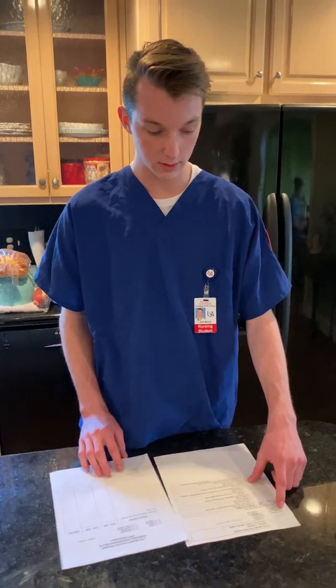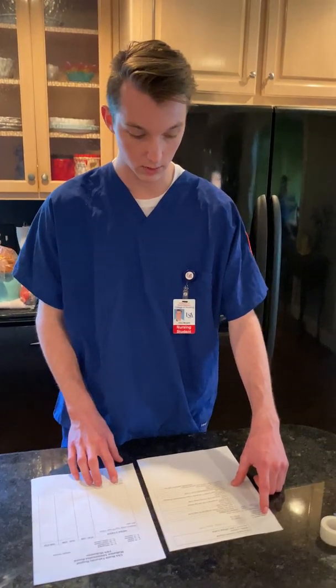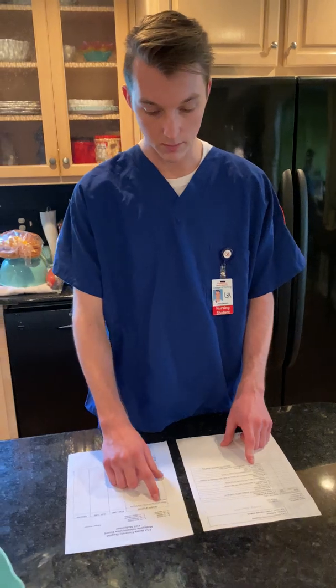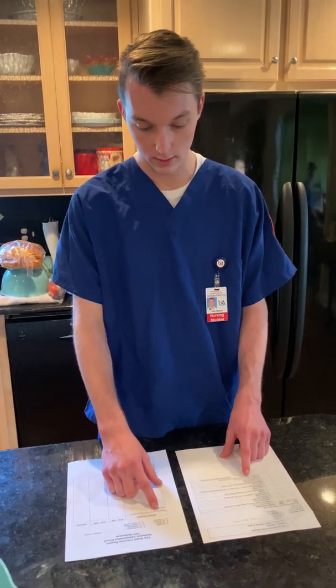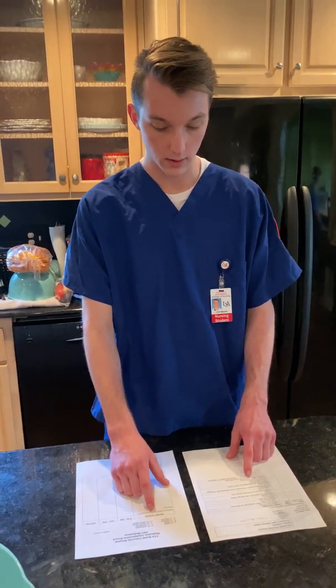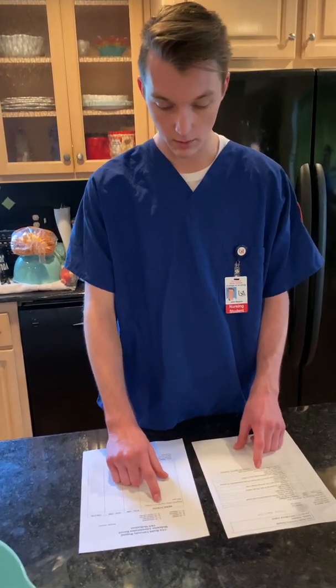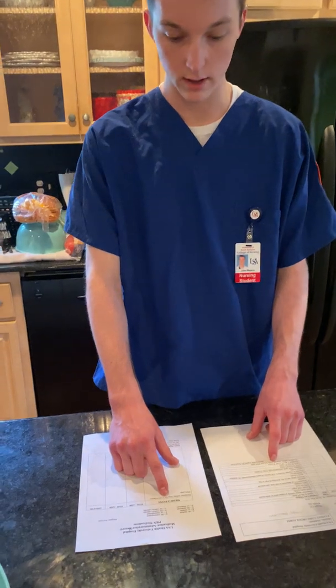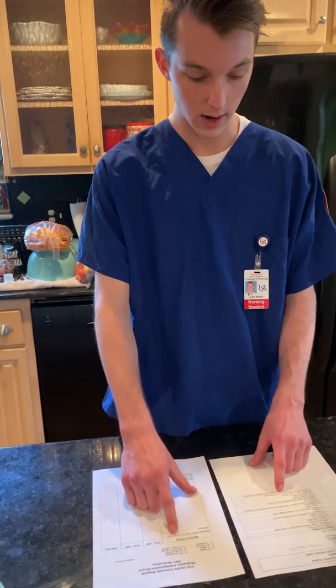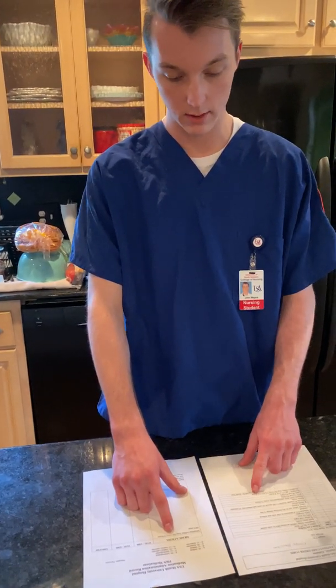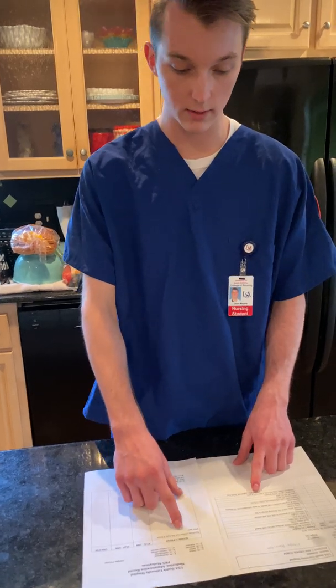So I'll make sure I have the right patient, which is Jaguar Jones and Jaguar Jones. The right medication, which is morphine sulfate and morphine sulfate. The right dose, which is 5 milligrams and 5 milligrams. The right route, which is intramuscularly and intramuscularly. And the right time, which is every 4 hours PRN for pain and every 4 hours PRN for pain.